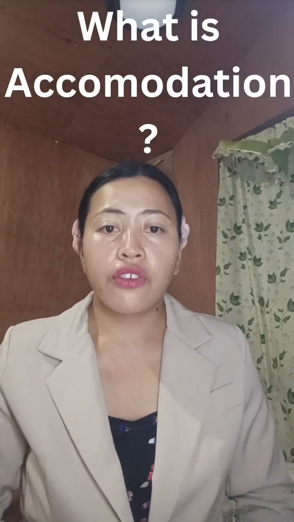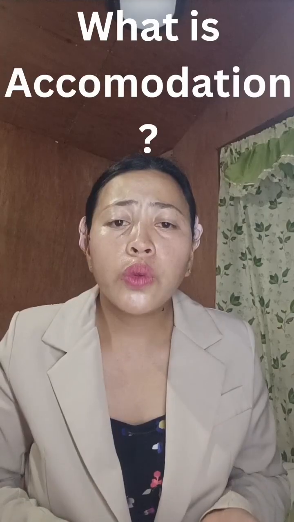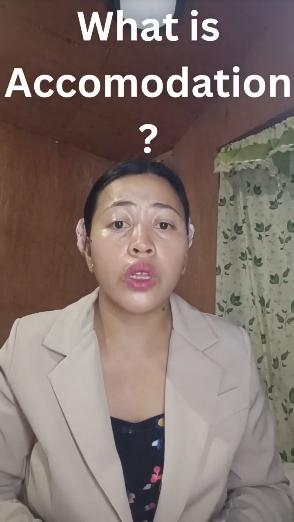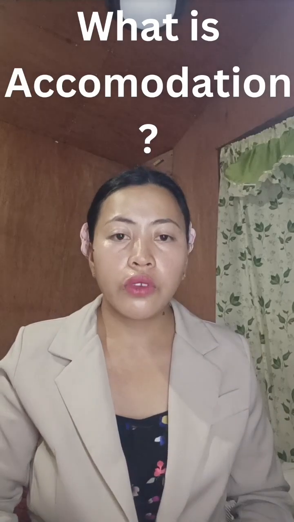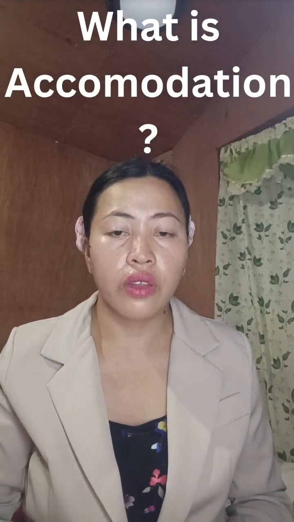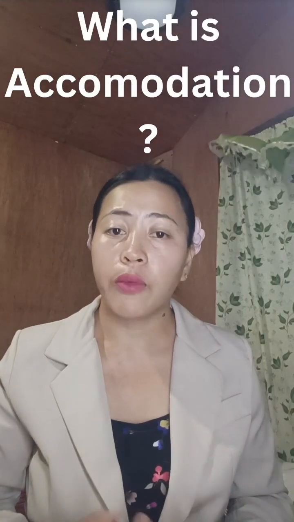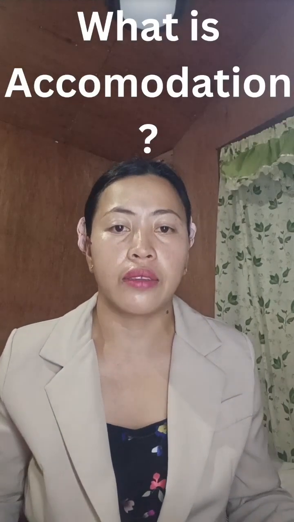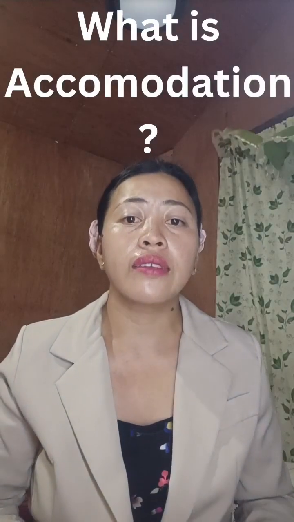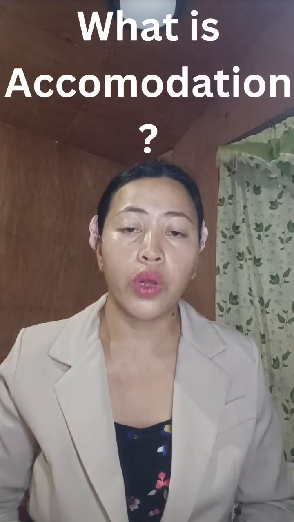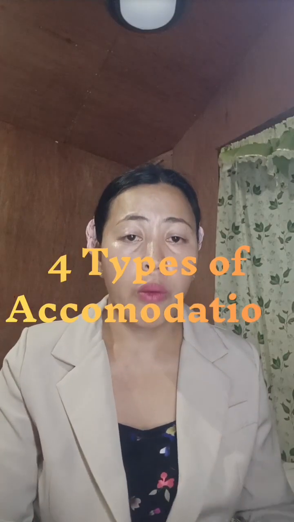Now, let us define the word accommodation. An accommodation is a support or adjustment made to how a student learns or shows what they know without changing the learning objectives, curriculum standards, or expectations. The student is still expected to master the same content as their classmates, but the way they access instruction or complete tasks is adapted to meet their individual needs. And there are four types of accommodation.